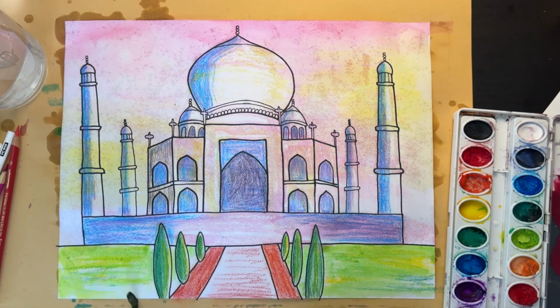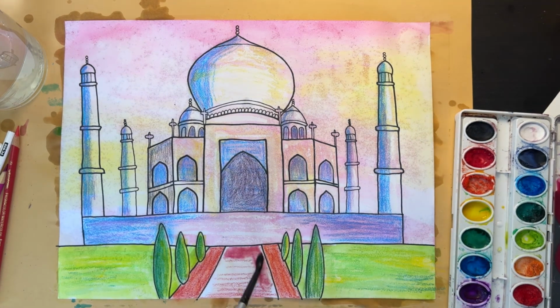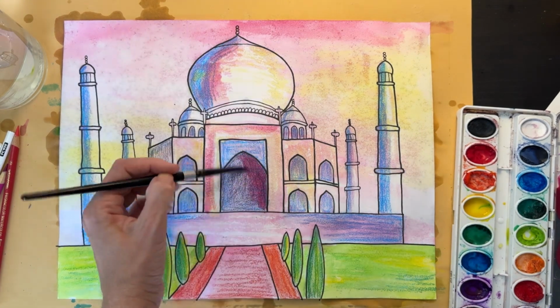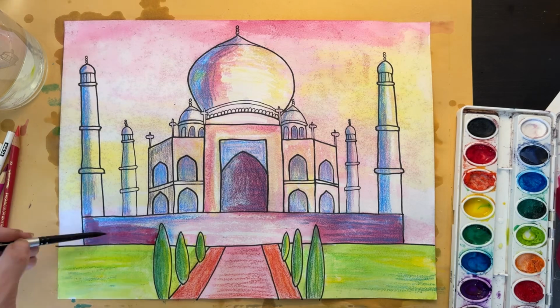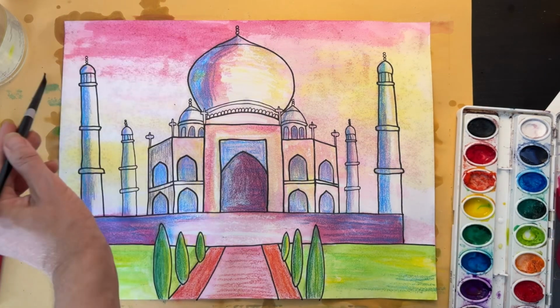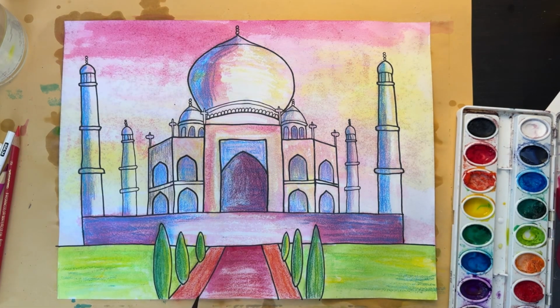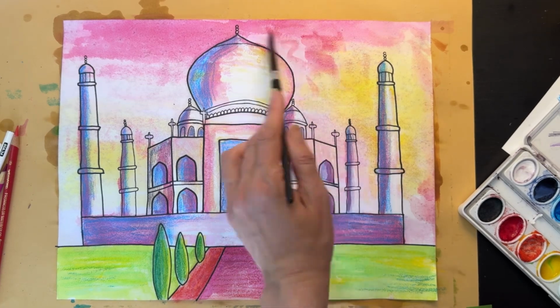I'm adding some green to the grass and some red to the pool, which is reflecting the red in the sky. I'm going back and adding some darker red to different places on the building. A bit more red in the sky and a bit more red in the pool. And now just adding a couple finishing touches.